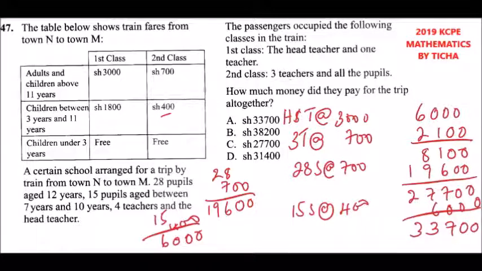Checking the answer for that, you find that the correct answer is A. So that is the answer that you shade, and that is how you work out that question.